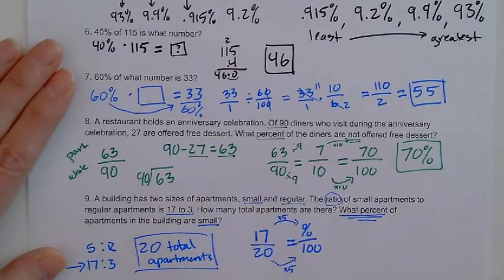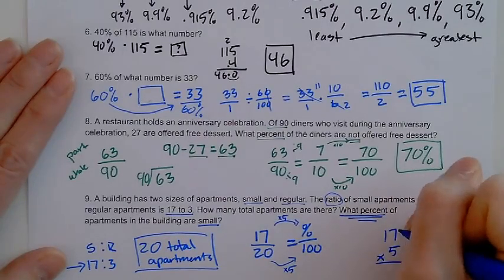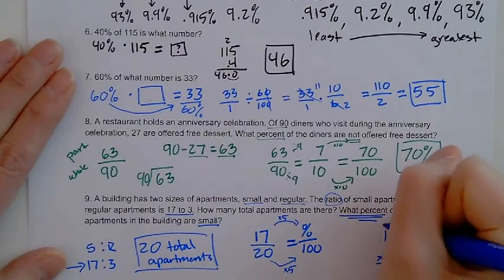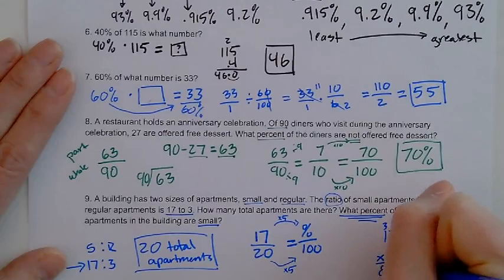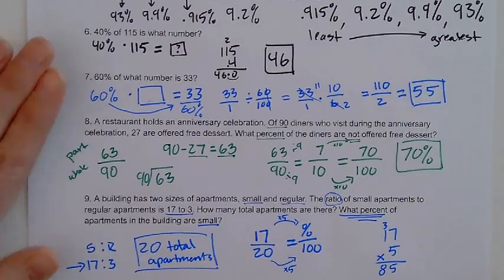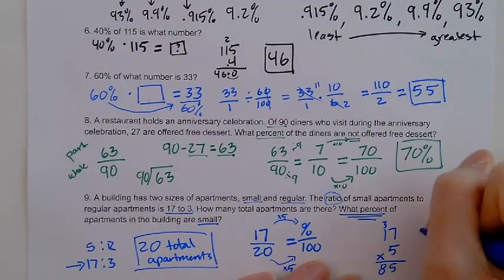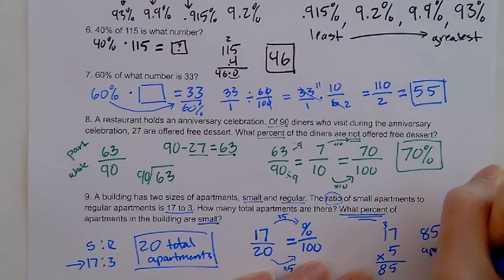So I have 17 times 5. Okay, 5 times 7. Brain, turn on, please. 35. 5 times 1 is 5, 6, 7, 8. Okay, so, am I done? Nope, because I haven't answered the question yet. This 85 means something, and it means 85% of apartments are small.